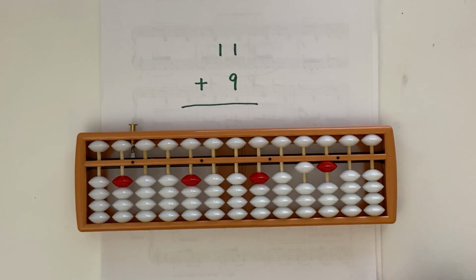So when do we need to use the abacus rule? Well, that is when we do not have enough beats to operate with, right? So in this simple example here, we have 11 plus 9. So we have 1 in the tens place and 1 in the singles place. Here I have 11 already put in, and now I want to add 9.